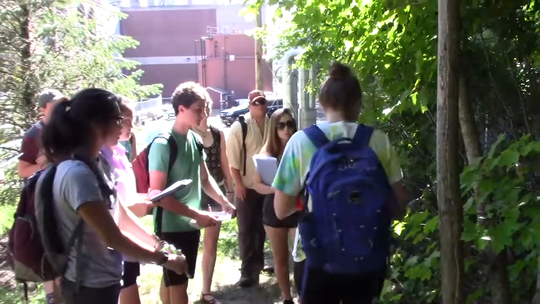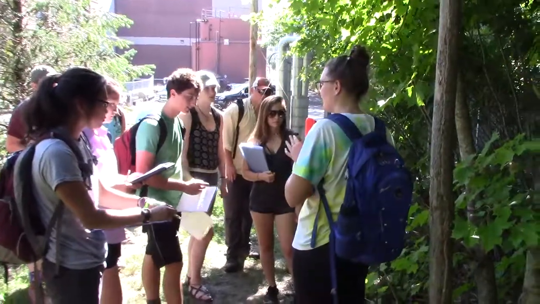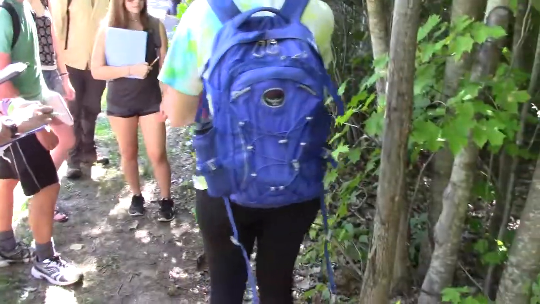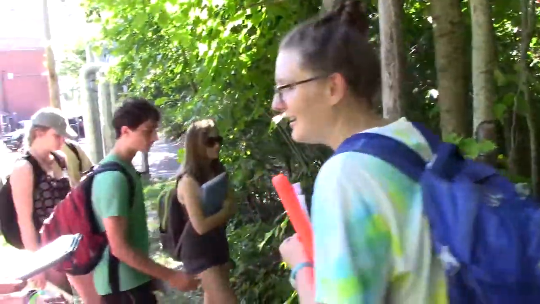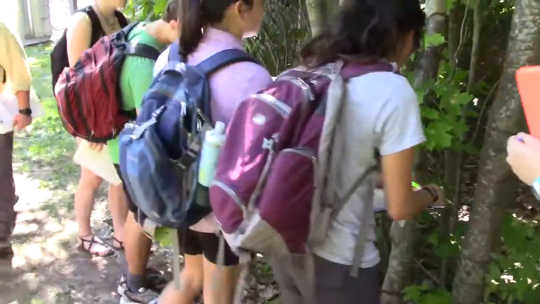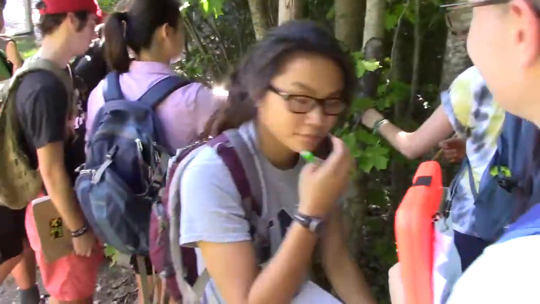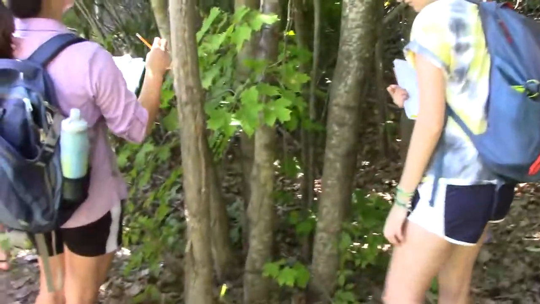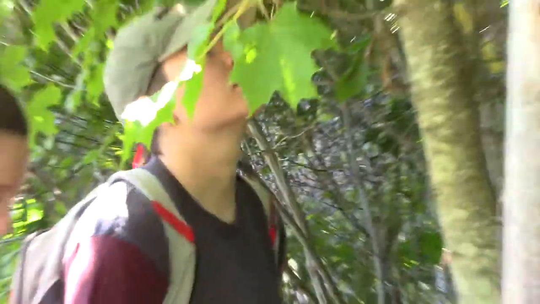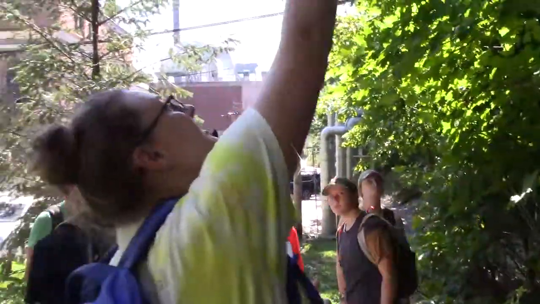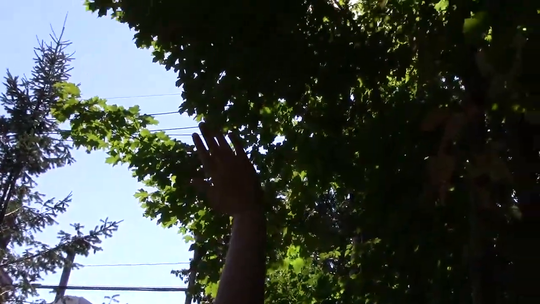How about everybody get a good close look at this bud? And convince yourself that it is quite pointy. It's kind of like a needle. Any one of these maples will do for that. Also, make sure you look up and convince yourself that it is an opposite branching structure. Sometimes it takes a little while to see it. Like right here, there's one where there are two really big branches going out right above me.